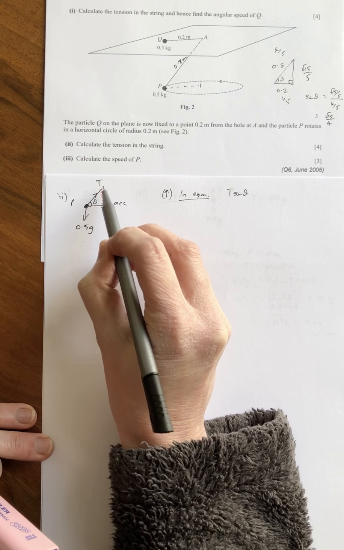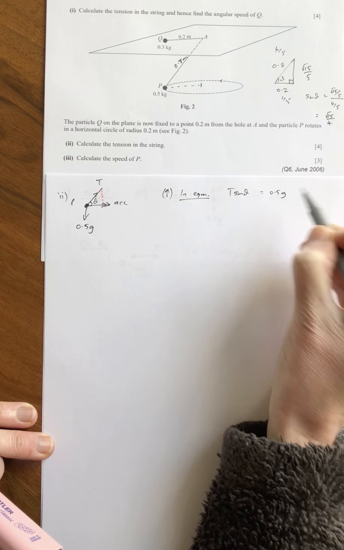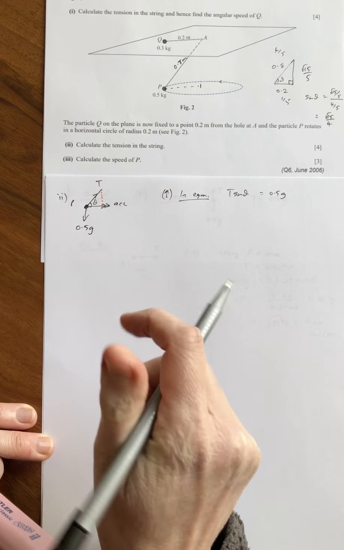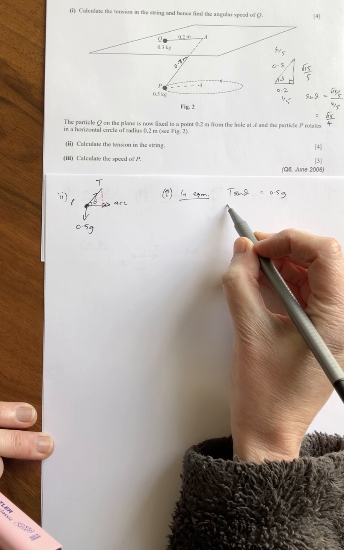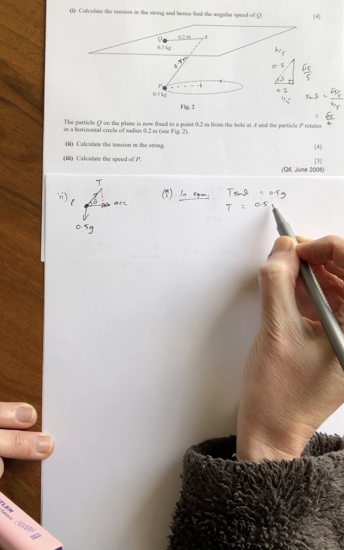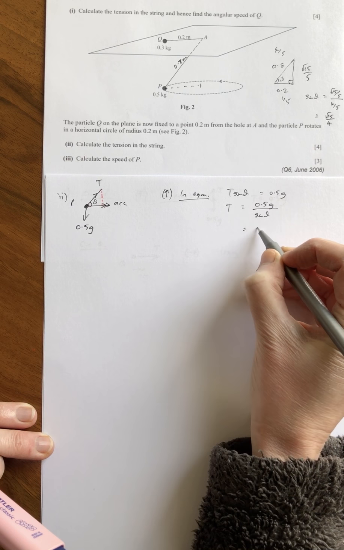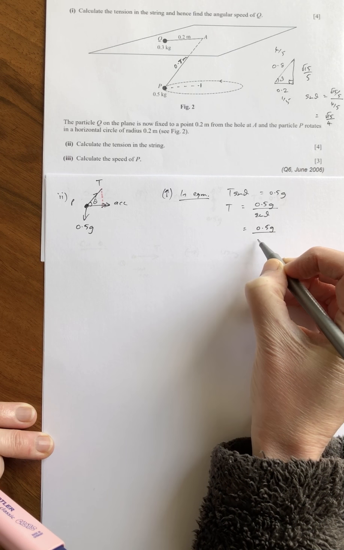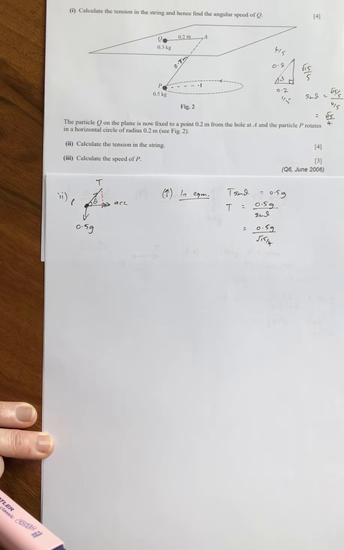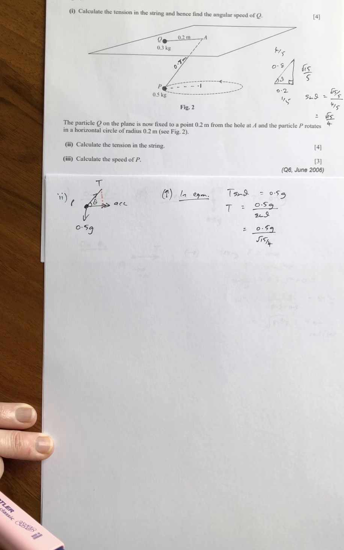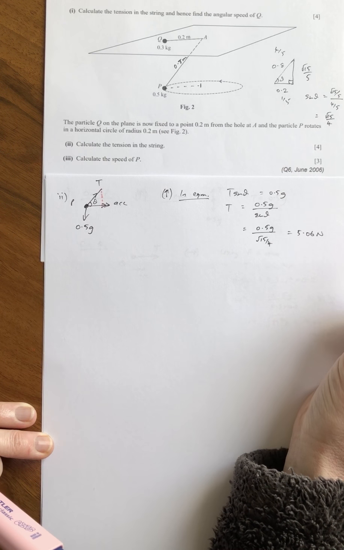There's no other forces going up. The force going down is equal to 0.5g, and that's all going directly vertically down, so I don't need any components there. I know what sine theta is. So I've got T equals 0.5g over sine theta, and sine theta is equal to root 15 over 4. If I work that out, I get 5.06 newtons.